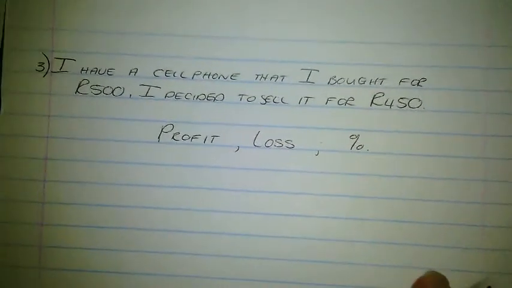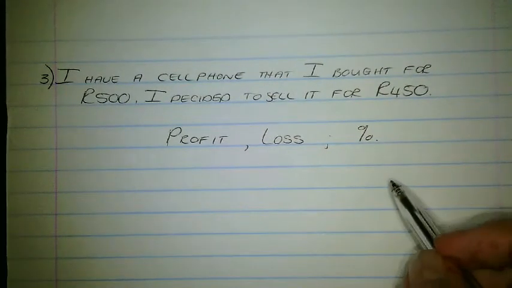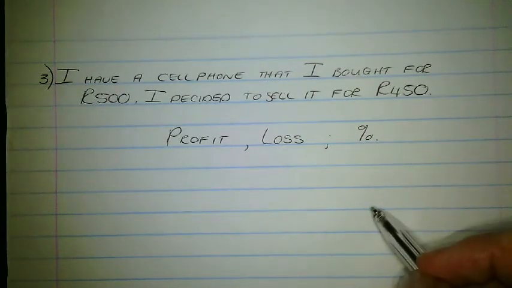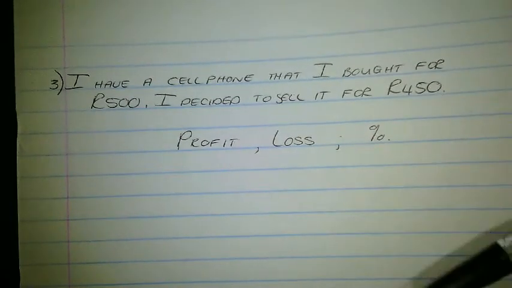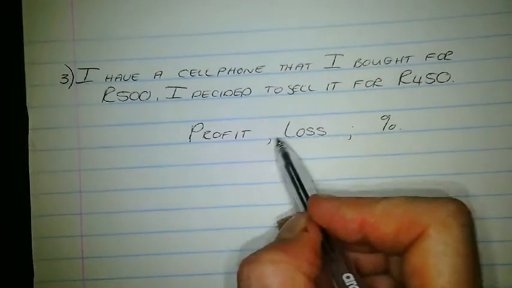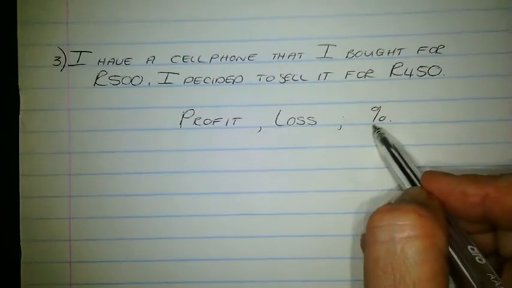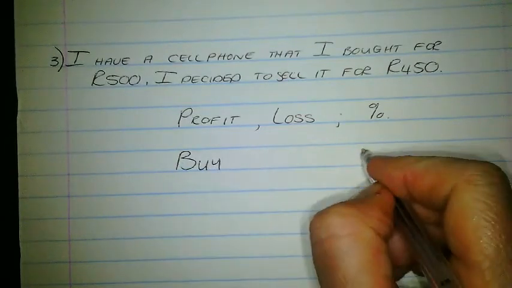Okay, to look at the last one then. I have a cell phone that I bought for 500 Rand, and I decided to sell it for 450 Rand. Again, look at your information and then decide from there. If you do it this way, you can determine the profit or the loss, and then also do the calculation of the percentage. So first I buy and then I sell.